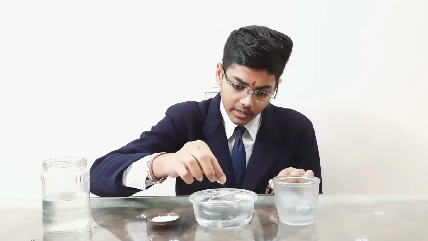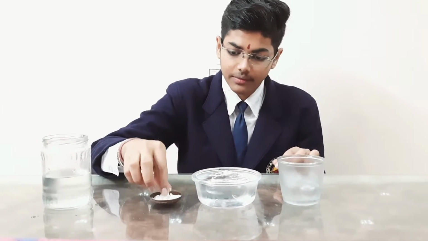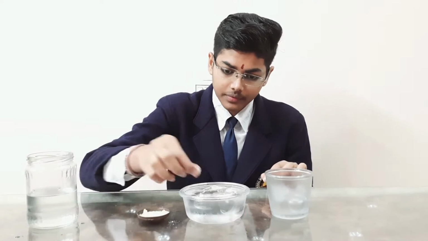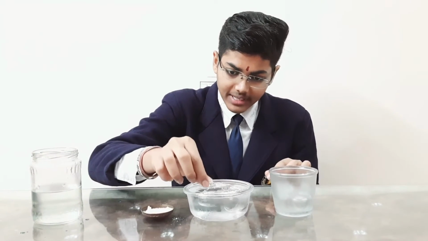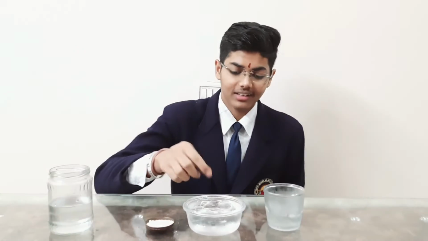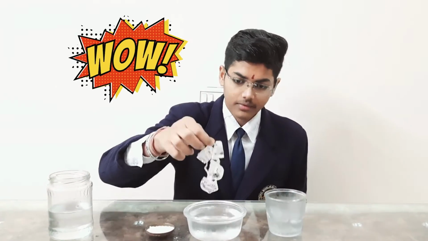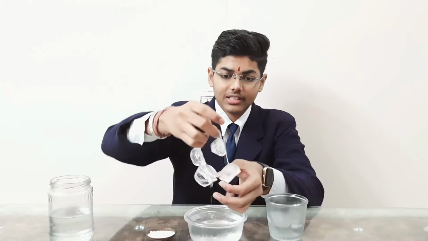Sprinkle some salt over the ice and thread junction. This is the most important step of our experiment. Now wait for 30 to 40 seconds. Now our wait is over. Let's see the magic. The ice sticks to the surface of the thread.